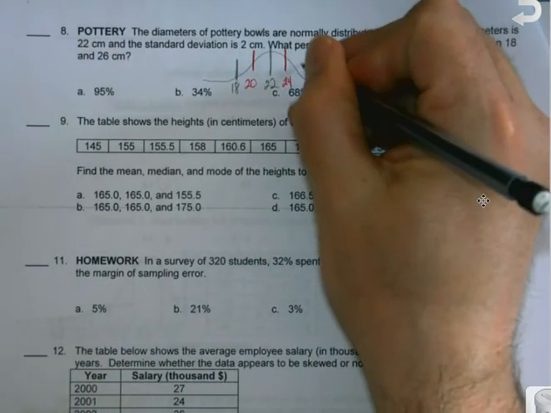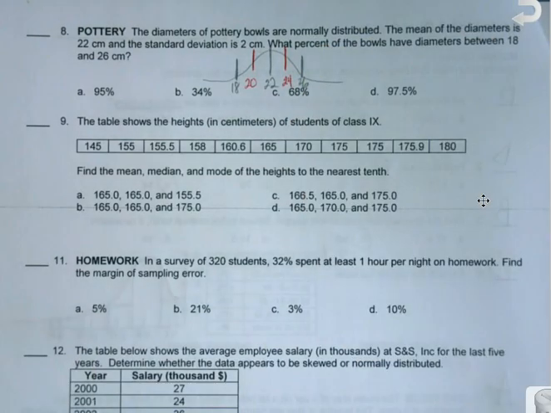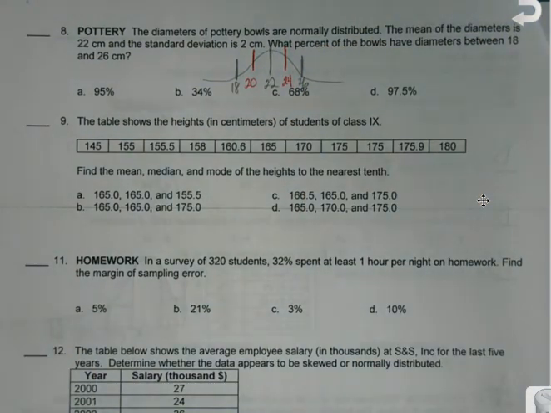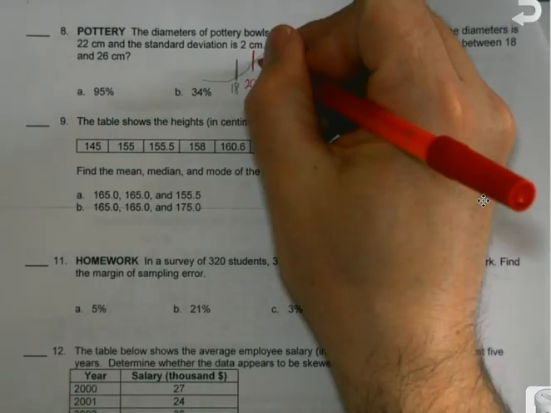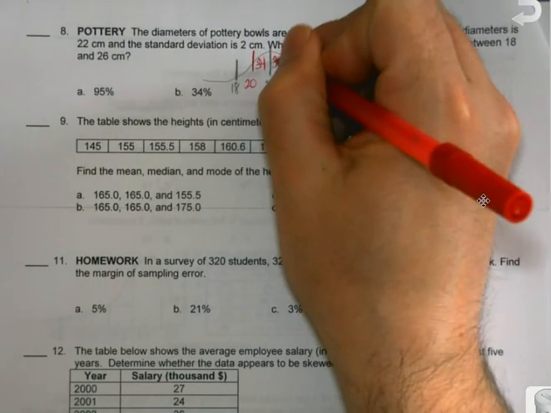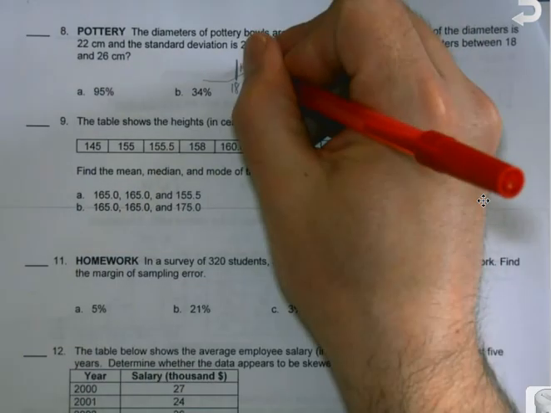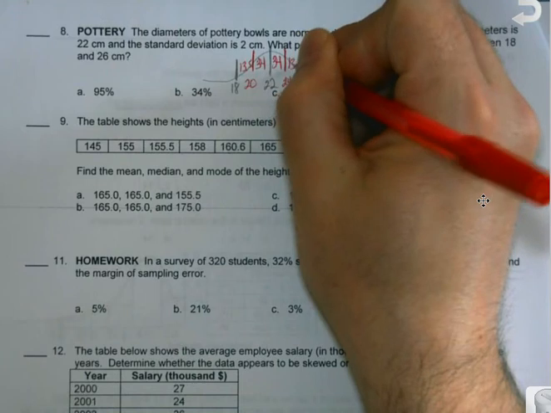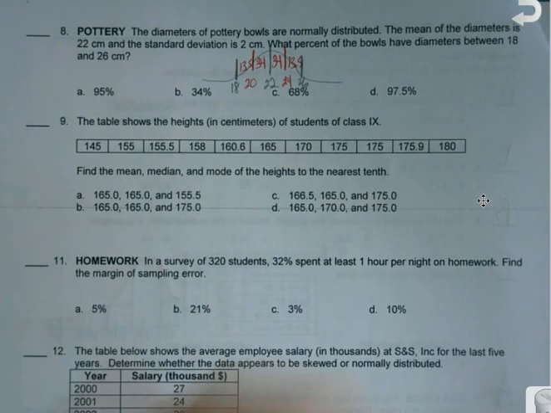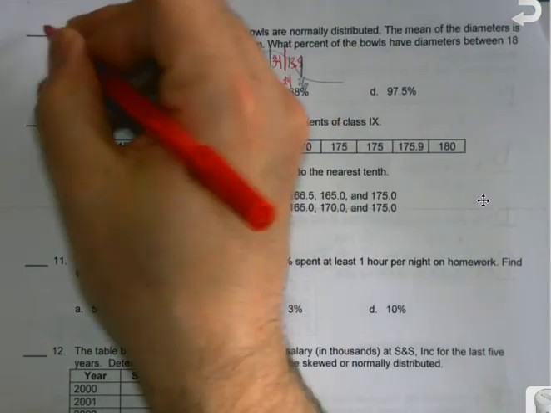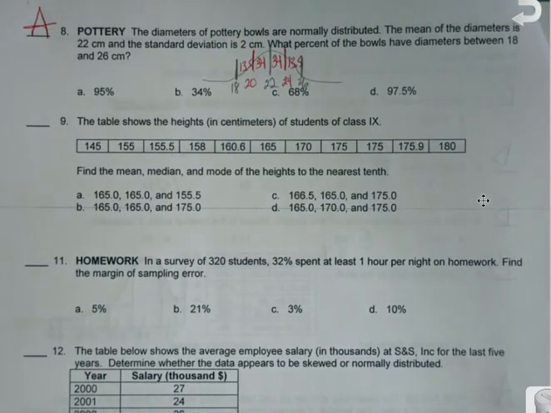And I would keep doing that. So I get to this point, I'm like, okay, there's my 18 and my 26. It's all that stuff in between. Now I'd still have to remember the percentages that go in the places. So it's 34 for each of those, and 13.5 for each of these, and then I just add them up. 47.5 is 95. But again, if you have the sheet, use the sheet. Keep it simple. But you just have to have a little idea on how that works.